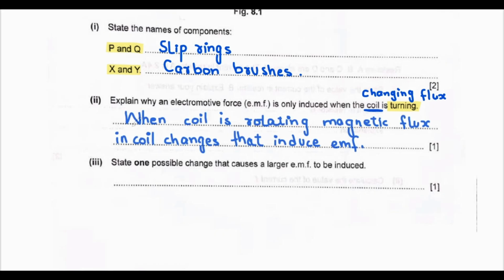So the answer is when the coil is rotating, magnetic flux in the coil is changing, and that induces EMF in the coil.